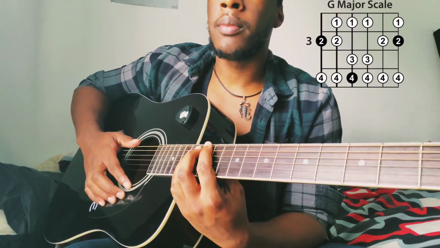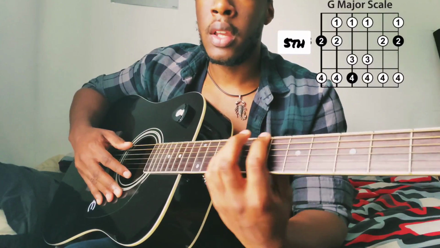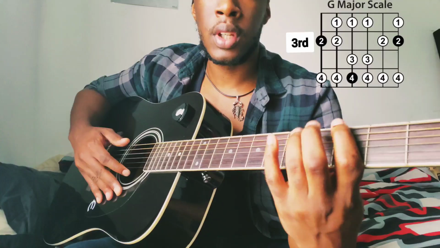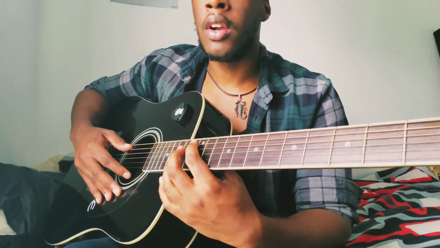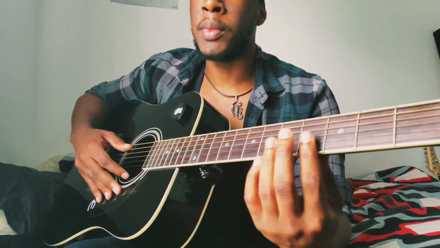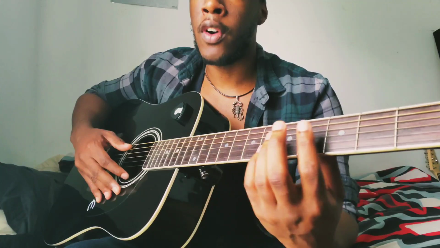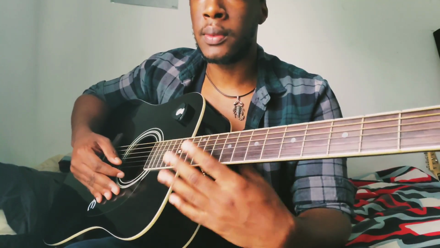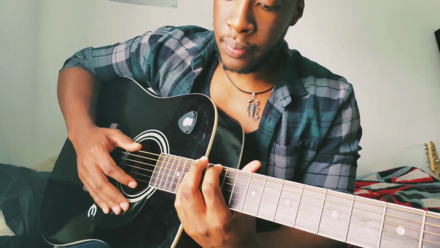Just a disclaimer, that shape will only work when starting on the E string. So wherever you start on the E string, if you start at an A, you're still gonna have that same shape. You start on the G, you're gonna have that same shape so long as you start on the E string. What changes is when you get to a bass note on the A string or higher. It changes based off of the way the strings are set up and how far apart the notes are from each other.